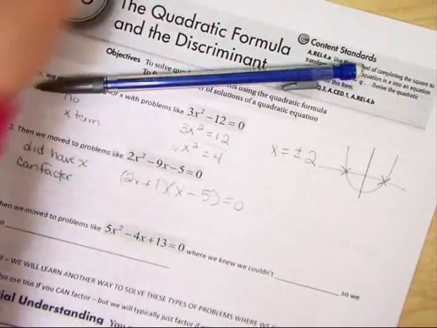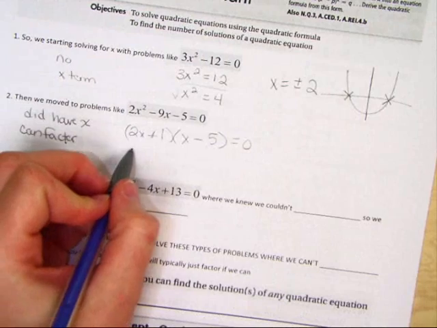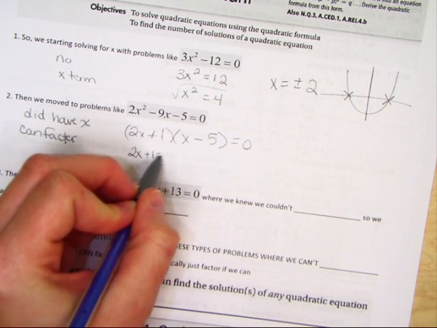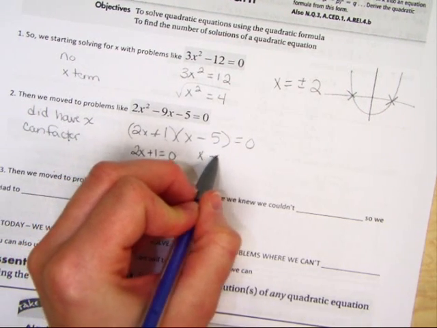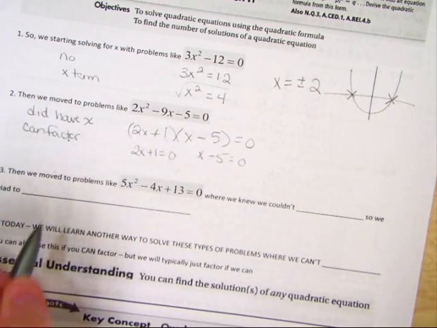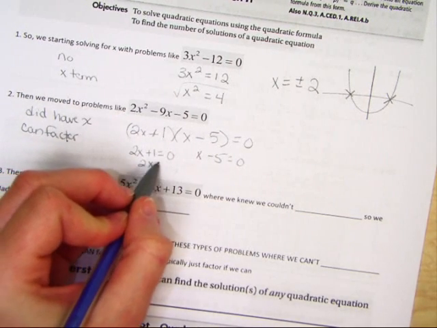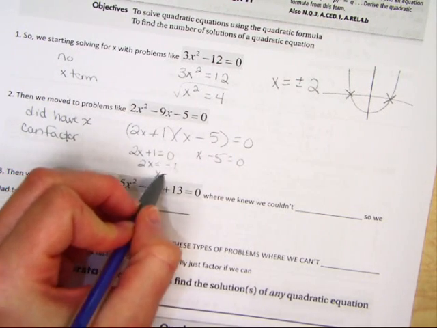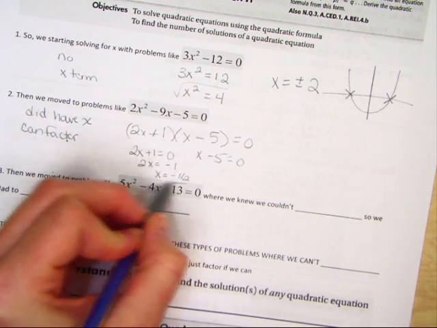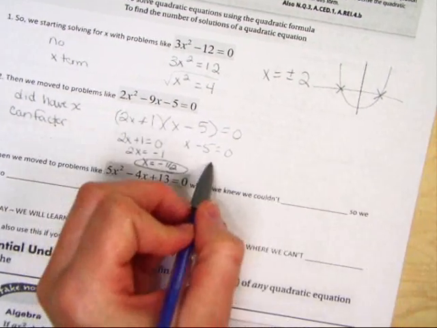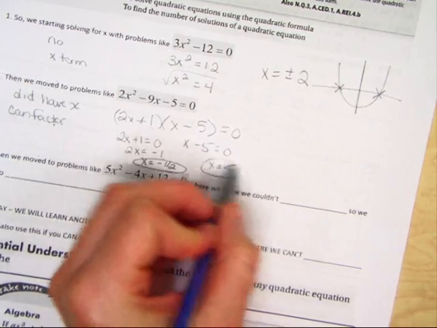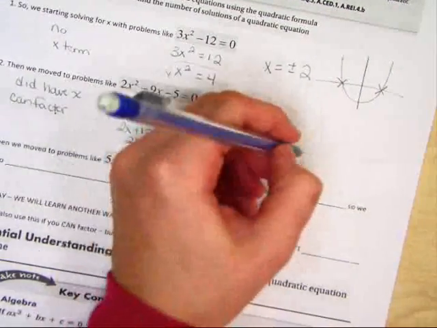But you would factor it down to get 2 double parentheses, and then you would set each parenthesis equal to 0, and then you would solve each individual parenthesis to get the 2 x values. So in this one, you'd get 2x equals negative 1, x equals negative 1 over 2 when you divide. And over here, you would add 5, and you'd get x equals 5. So those are the two places where the parabola would cross.